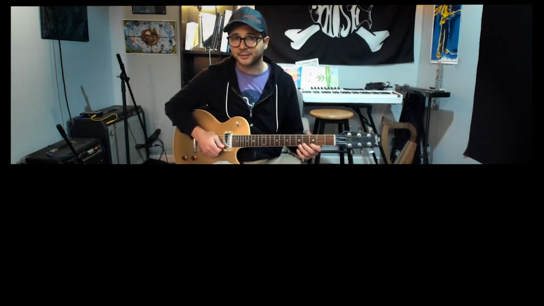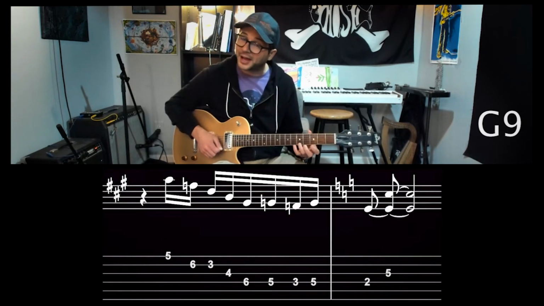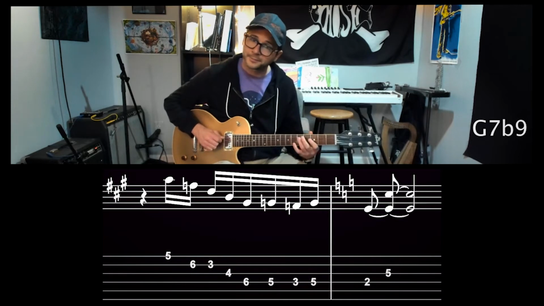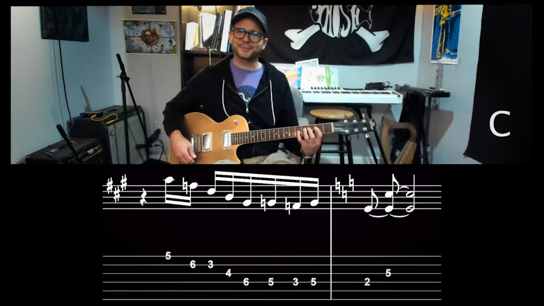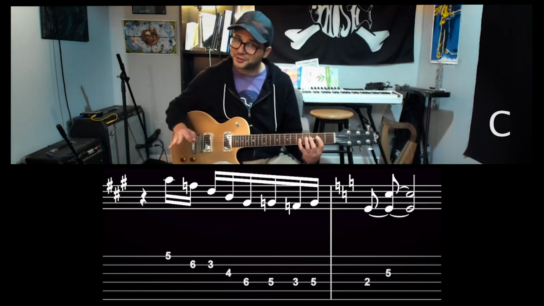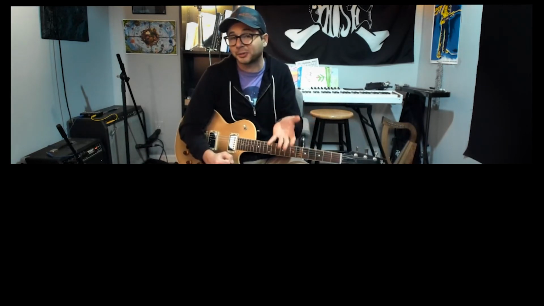You could make that more of like a G7 flat 9, or it could start out 9. That's a little more tension for sure, but you could do that. The point is that there are possibilities and there's potential for things, and it's up to you to decide if you like the sound of it and if you want to take it and use it.